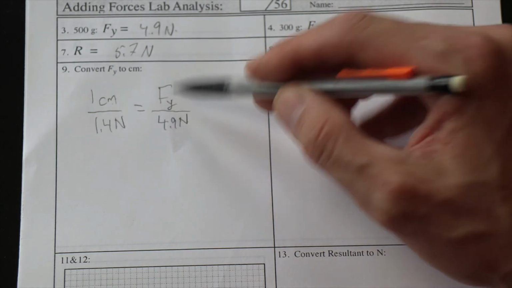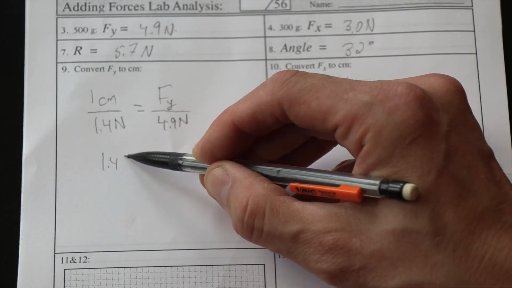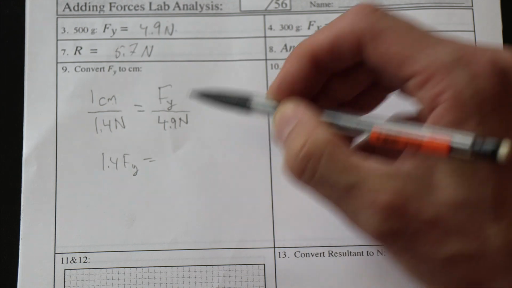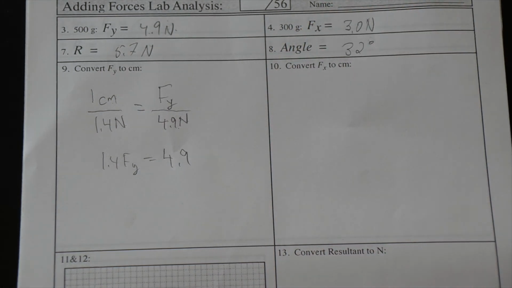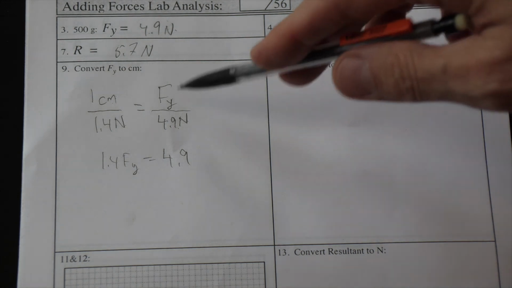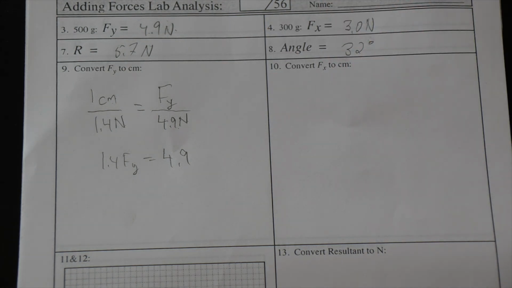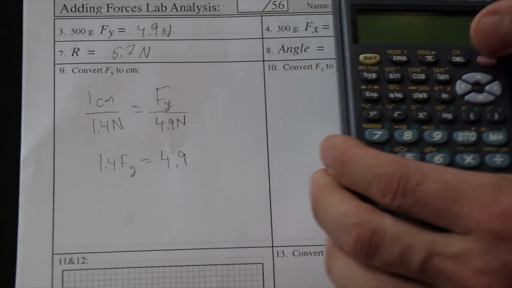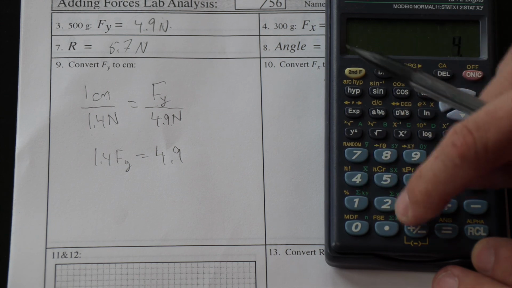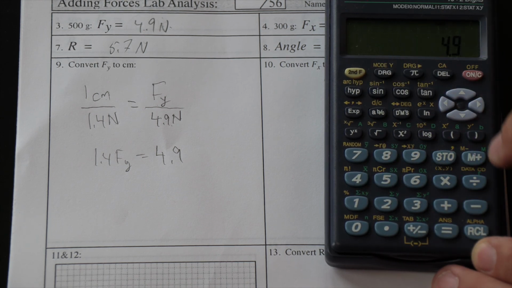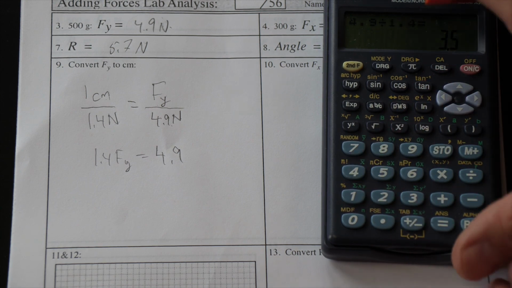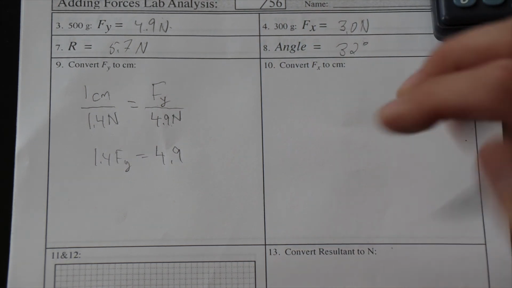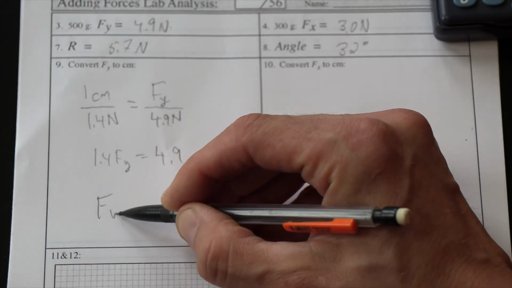So that's 1 point. Missing the newton or centimeter, any one of those units, you lose a point. So I cross multiply 1.4 times F, 1 times 4.9. In this step, you don't need the units. The Regents only wants them in the setup and then in the answer. What I'm going to do algebraically is divide both sides by 1.4. So I'll take my calculator and do 4.9 divided by 1.4, which is 3.5 centimeters. So that's my Fy for my measurement.